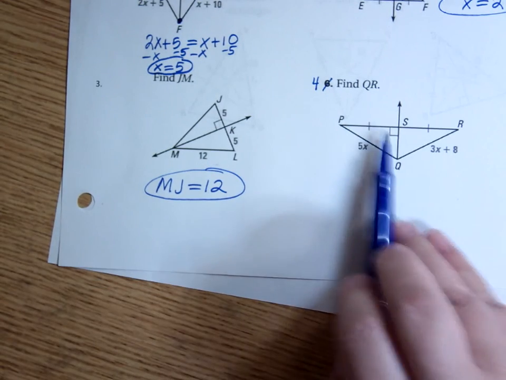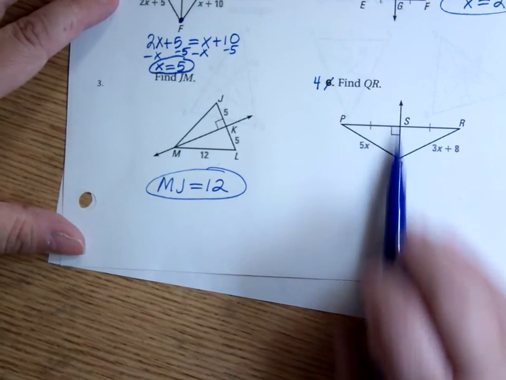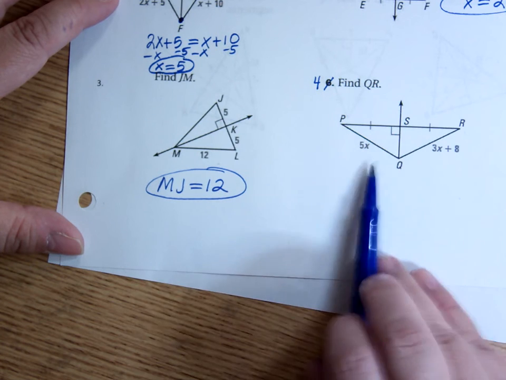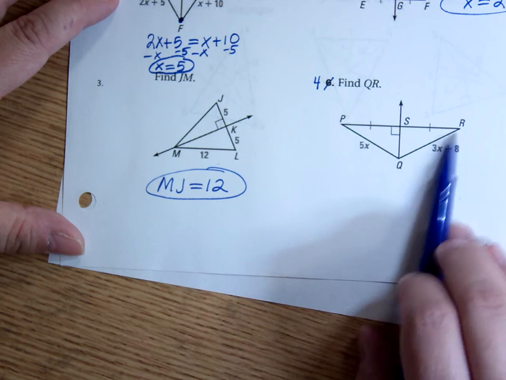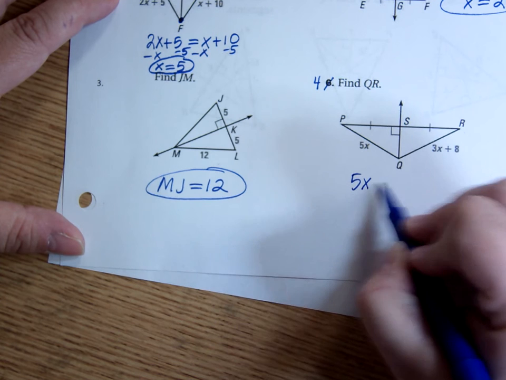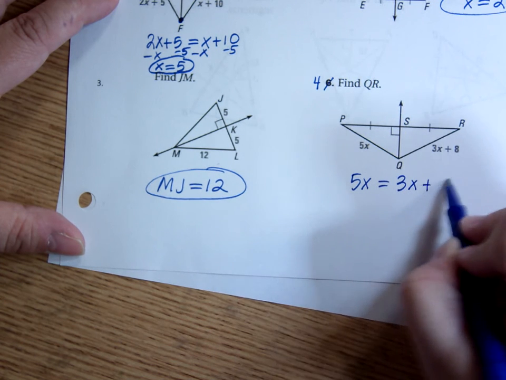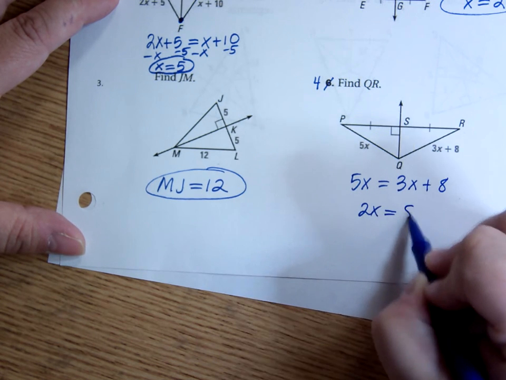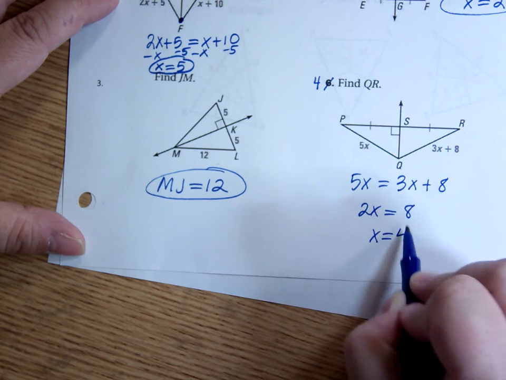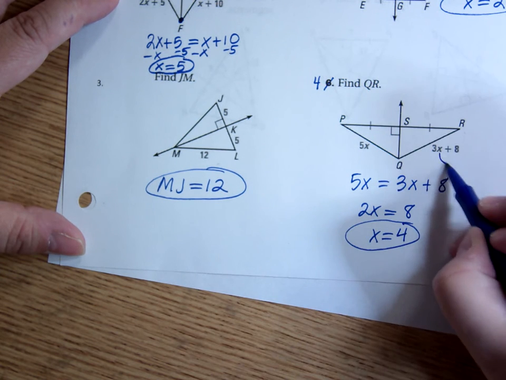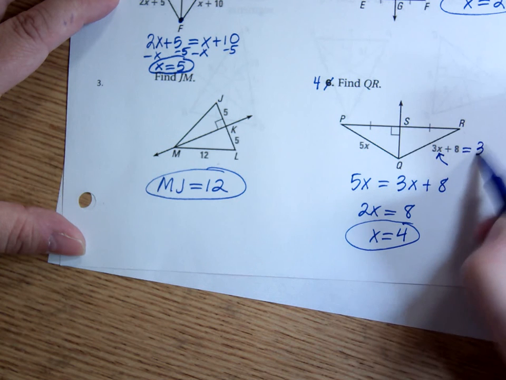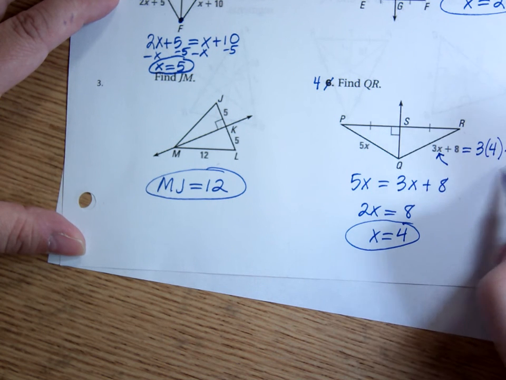And finally, this information tells me that QS is the perpendicular bisector of PR. So Q to P and Q to R are the same. 5x equals 3x plus 8. 2x equals 8. X is 4. QR is what I was asked for, so I have to go back and plug that in here. 3 times 4 plus 8 is 12 plus 8 is 20.